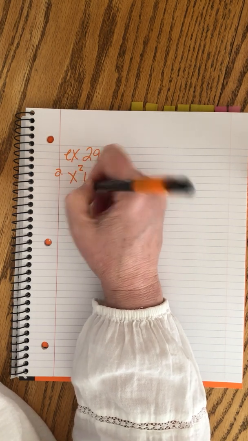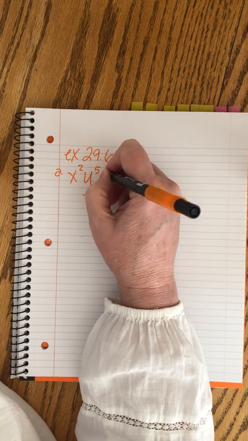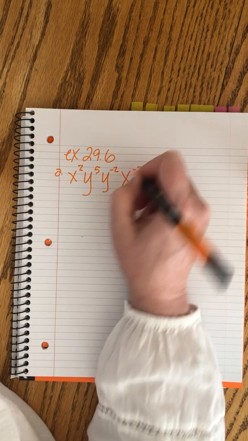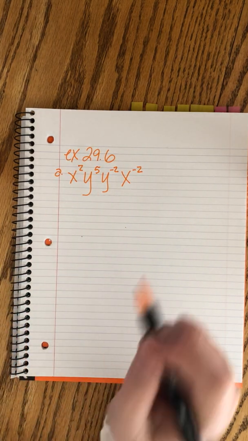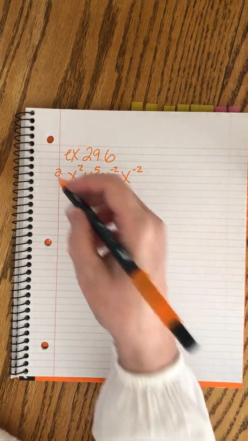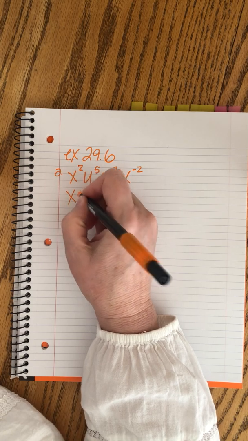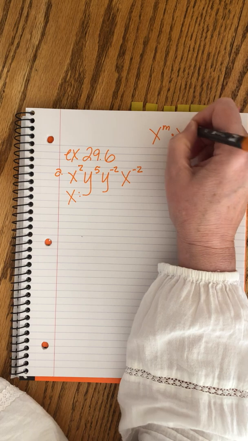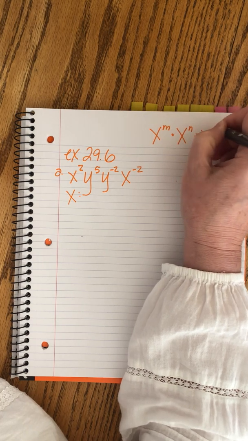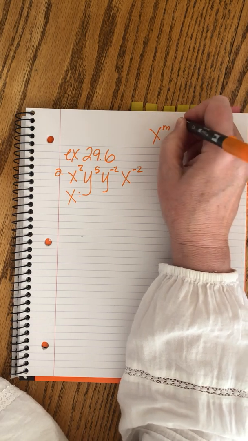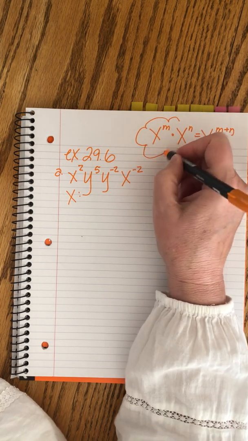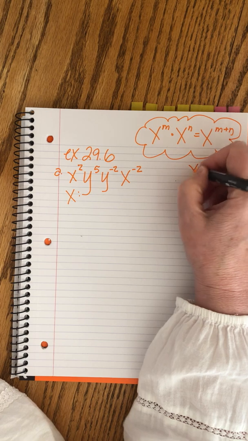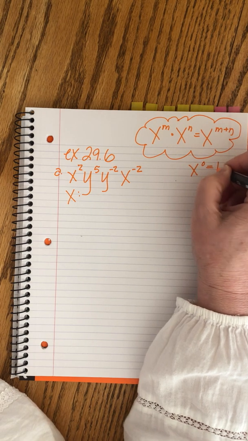X squared, y to the 5th. Okay, so there we see we have 2 x's and 2 y's, so let's simplify the exponents. We're going to use our product rule once again. I'm following my rule of making sure that I have my formulas on every page that I need them. And I'm also going to remind myself of this: x to the 0 equals 1.